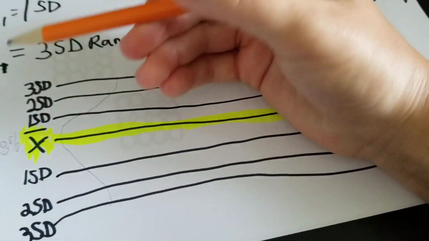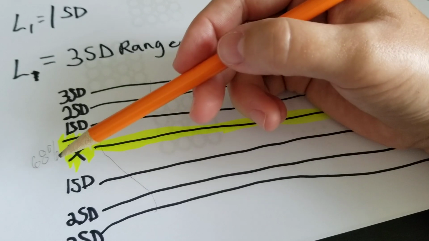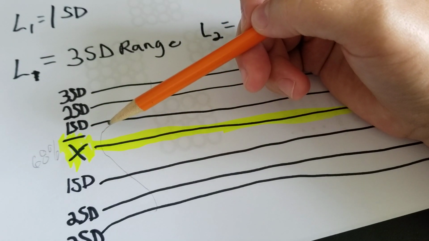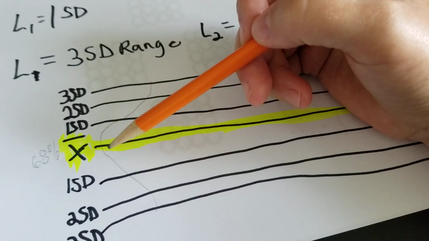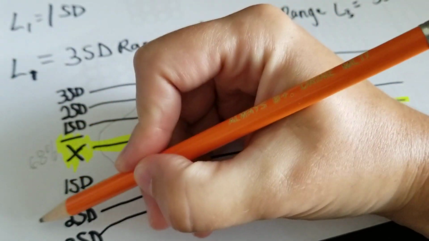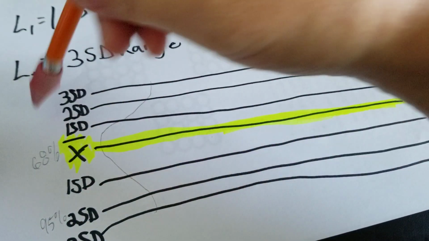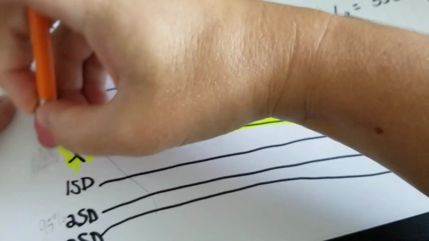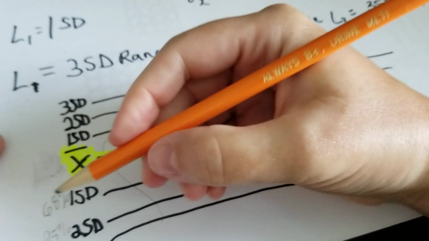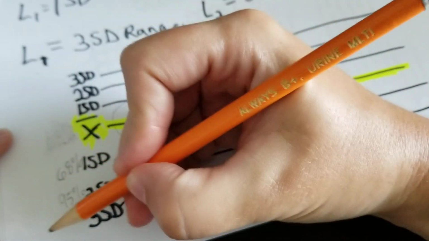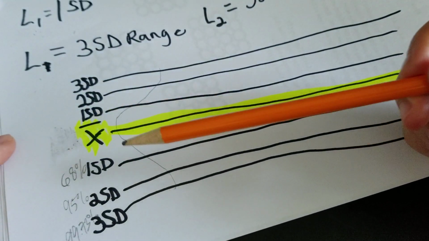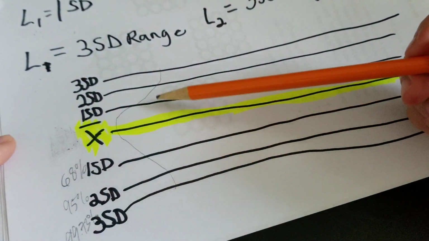68%, statistically 68% of QC is going to fall within this 1 SD range here, and 95% is going to fall within the 2 SD range here, and then 99.73% of your QC is going to fall within the 3 SD range.